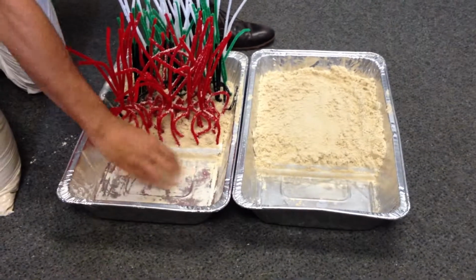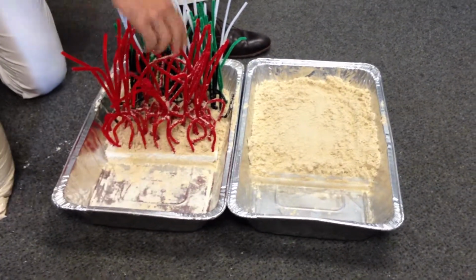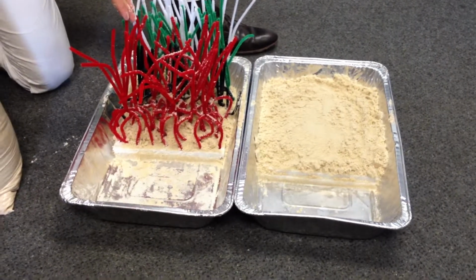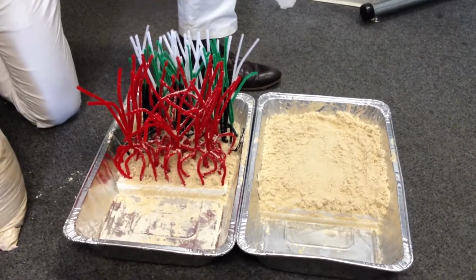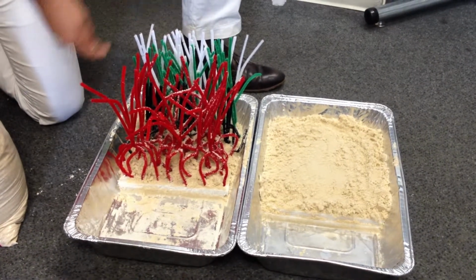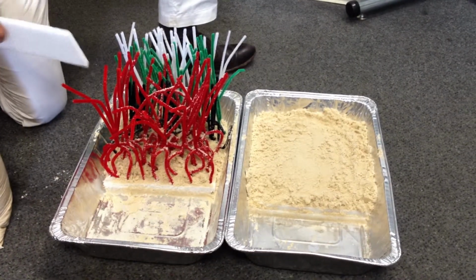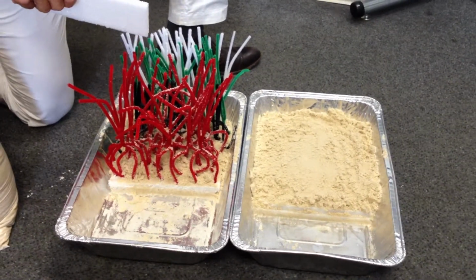We have our two trays set up here simulating two different conditions. On the left we have a shoreline that is populated by different species of mangroves growing in the order that one would generally find them occurring in nature, which is according to their tolerance for salinity.